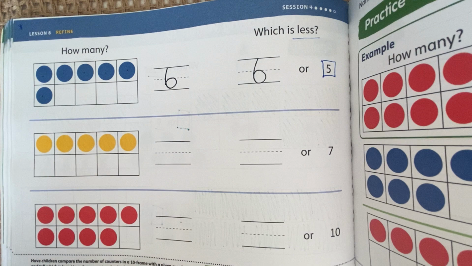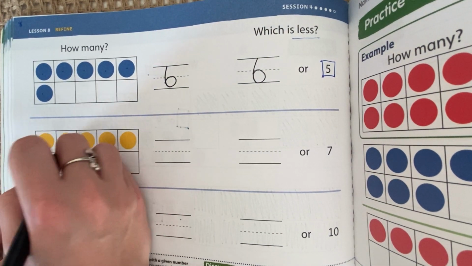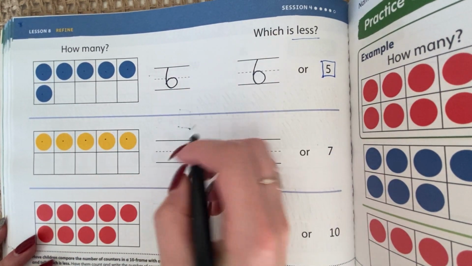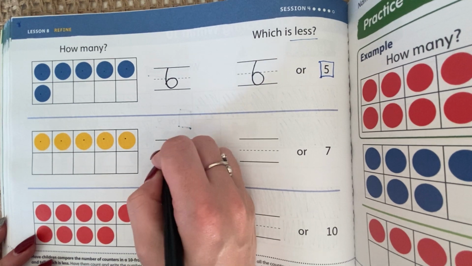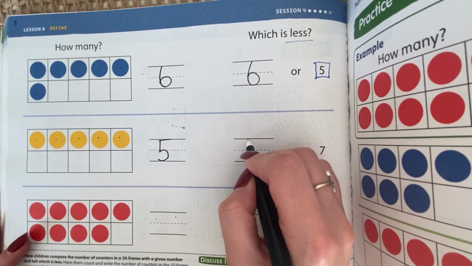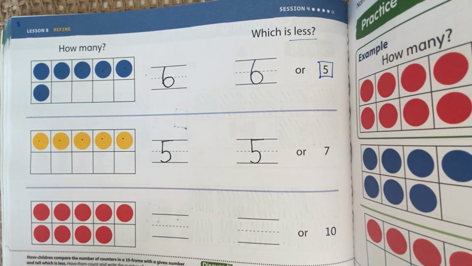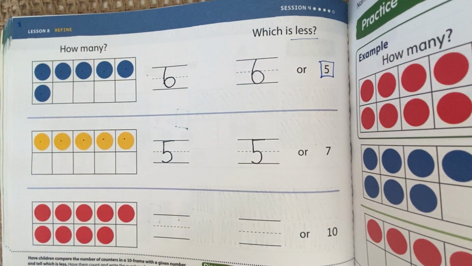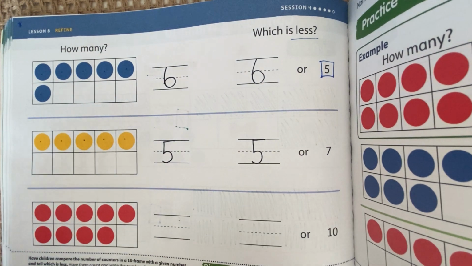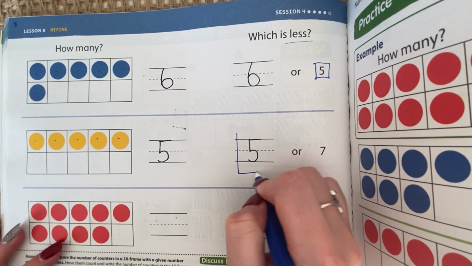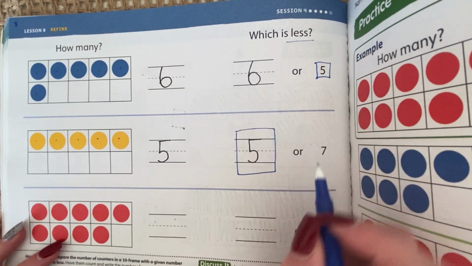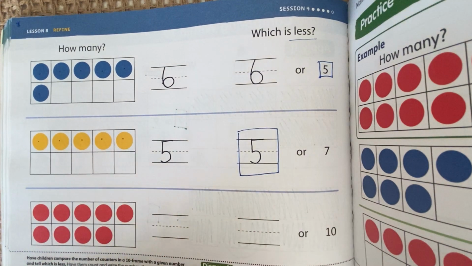Okay, now let's look at these yellow dots. Ready? 1, 2, 3, 4, 5. We see 5 yellow dots. So which is less? 5 or 7? Which one's the smaller number, 5 or 7? 5 is the smaller number. 5 is less than 7.